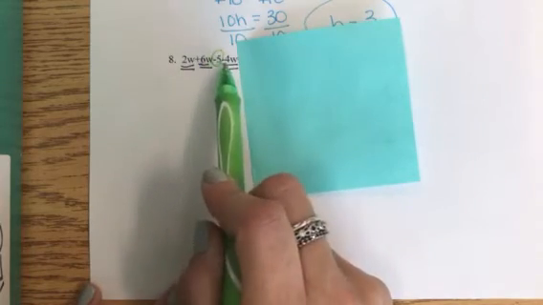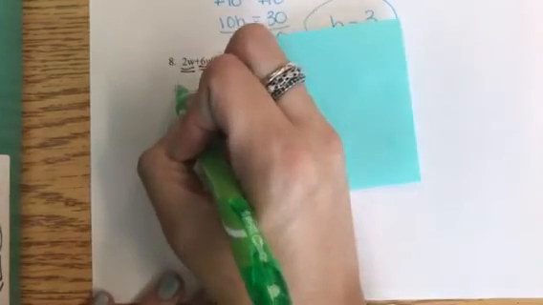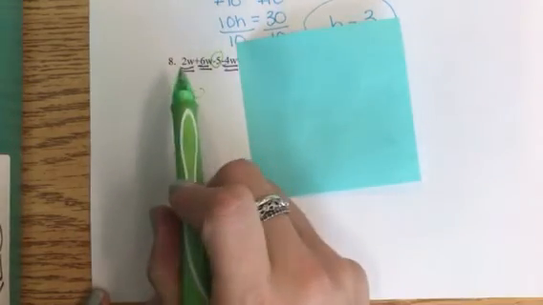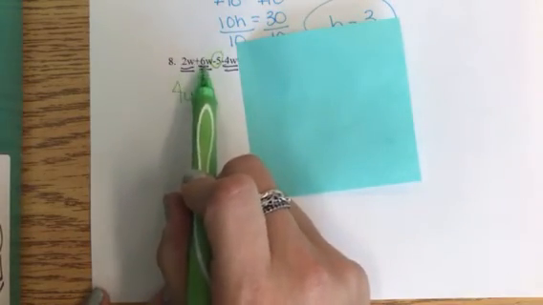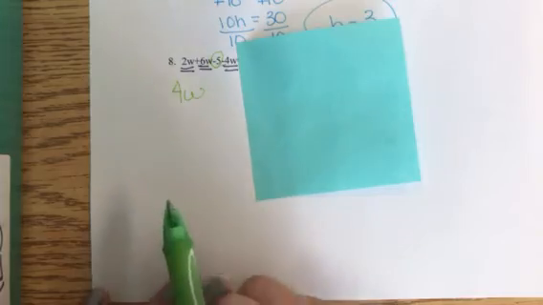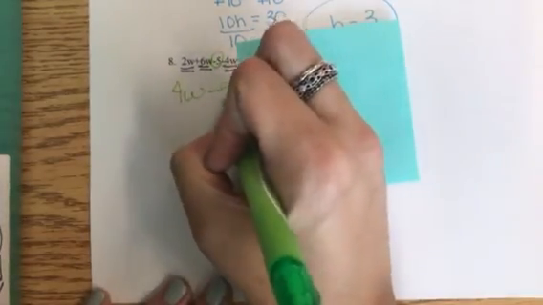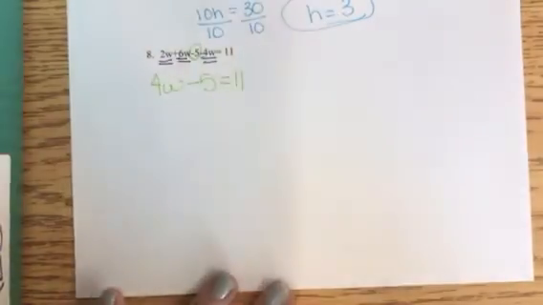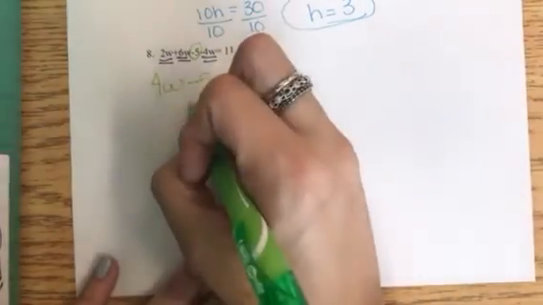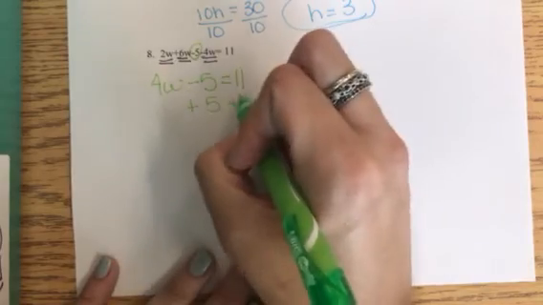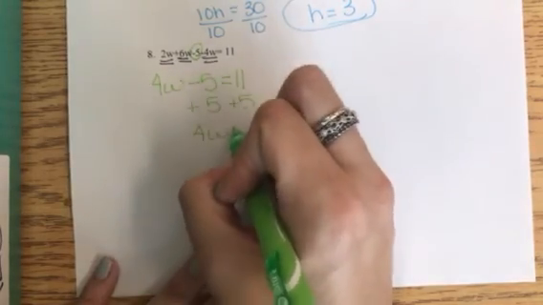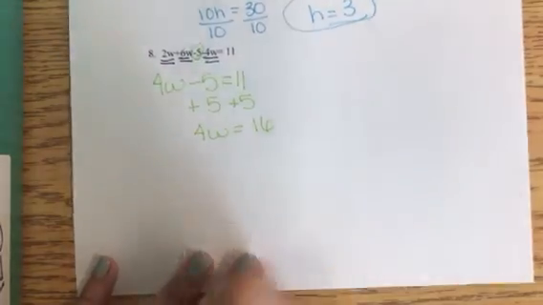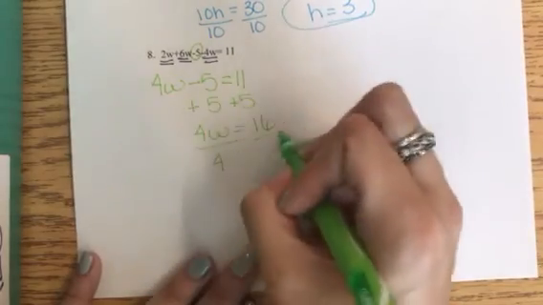So 8w minus 4w gives me 4w. And in your calculator, you could have just typed in 2 plus 6 minus 4, and it would give you 4w. We still have the minus 5 left. It doesn't go with anything, but it's still there. And so now I can undo my subtraction with addition. And then undo my multiplication with division.